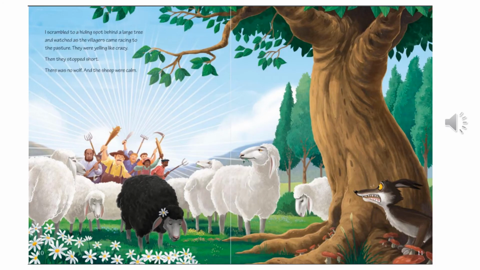I scrambled to a hiding spot behind a large tree and watched as the villagers came racing to the pasture. They were yelling like crazy. Then they stopped short. There was no wolf, and the sheep were calm.